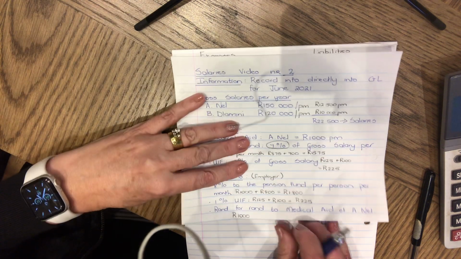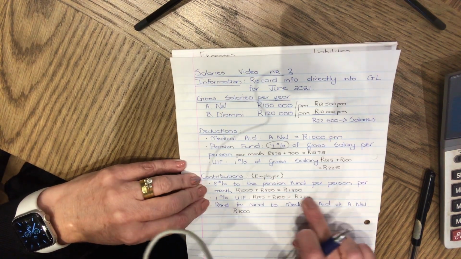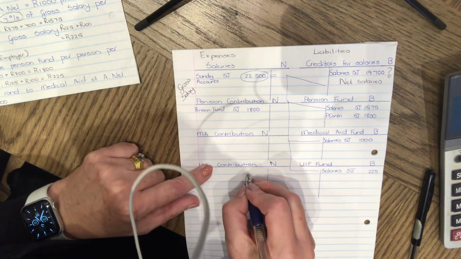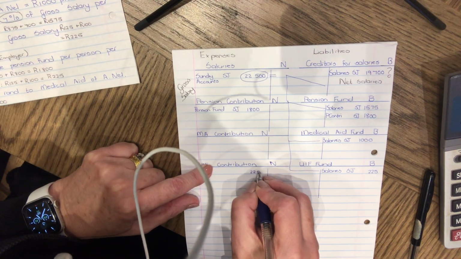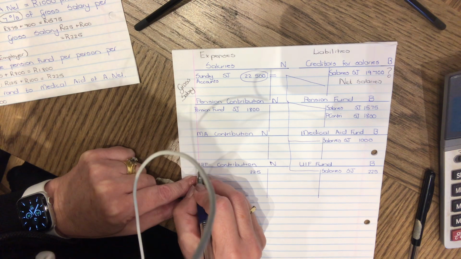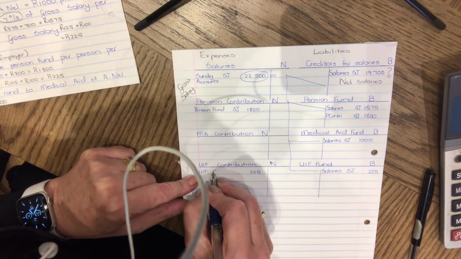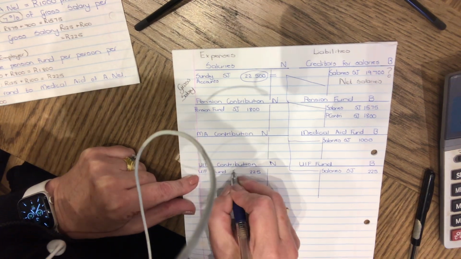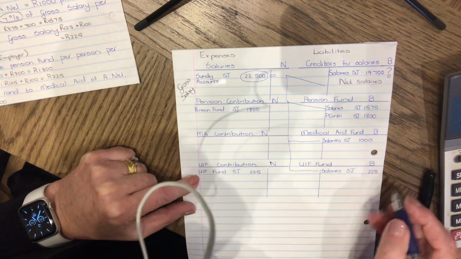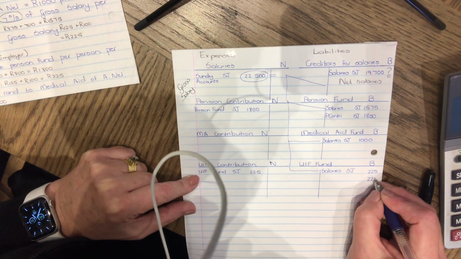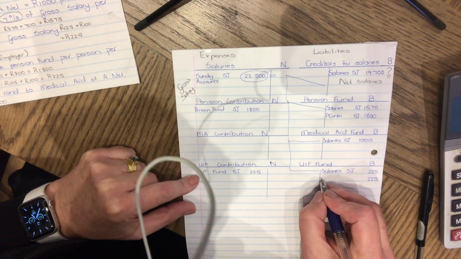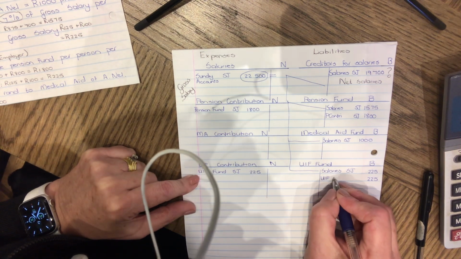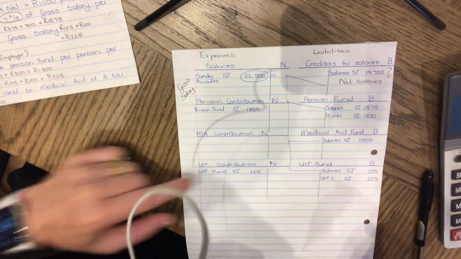The next one is 1% UIF 225. UIF 225 is the UIF, the actual fund account from the salaries journal, and there it goes to the UIF fund account, and it's the UIF contribution.